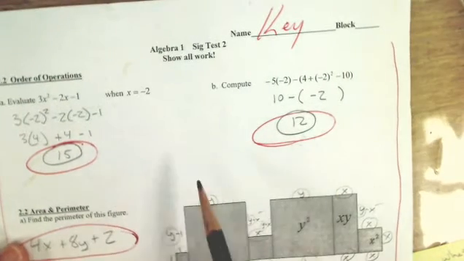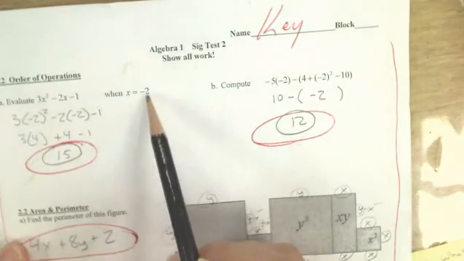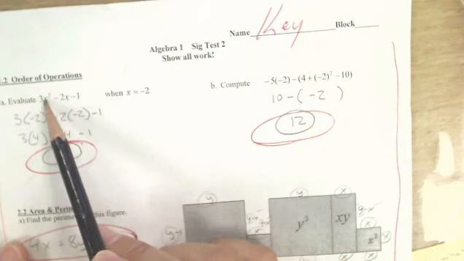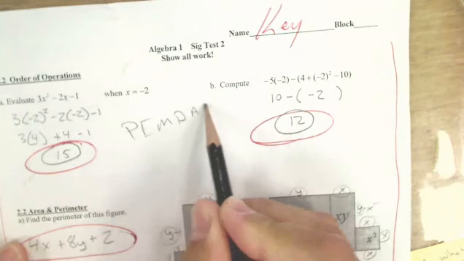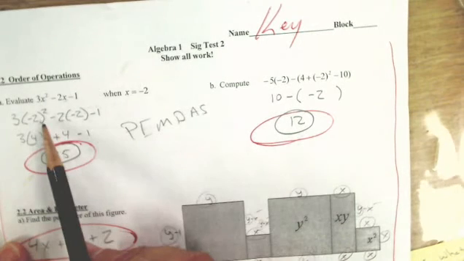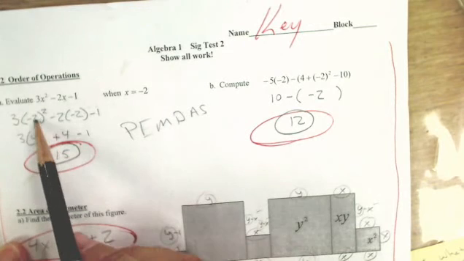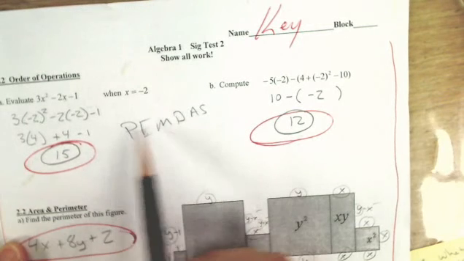Alright, this is our second sig test. Order of operations: substitute the -2 in for the x and the x, and then just do Please Excuse My Dear Aunt Sally. So I must do the exponents first, since there's nothing to do inside parentheses, so I just skipped that one and went right to exponents.